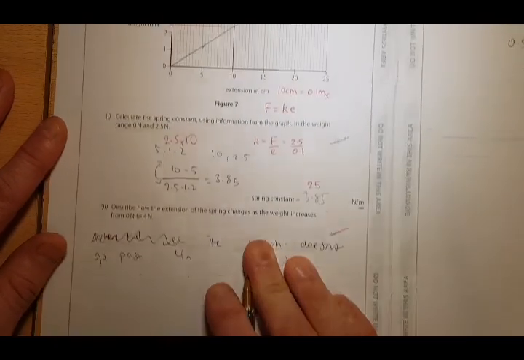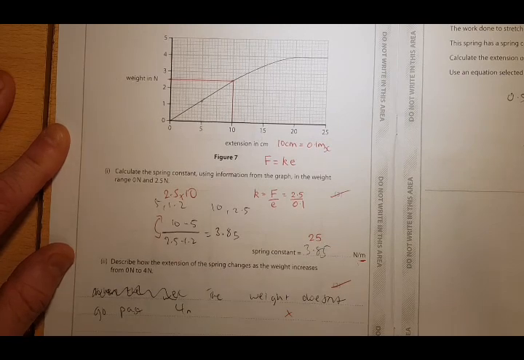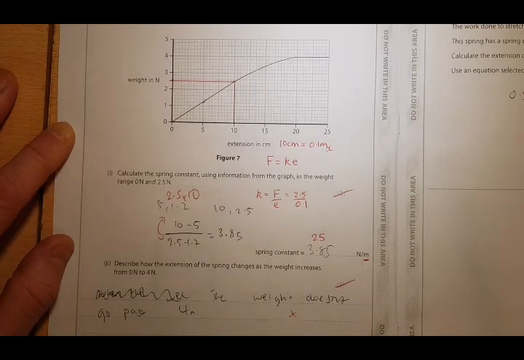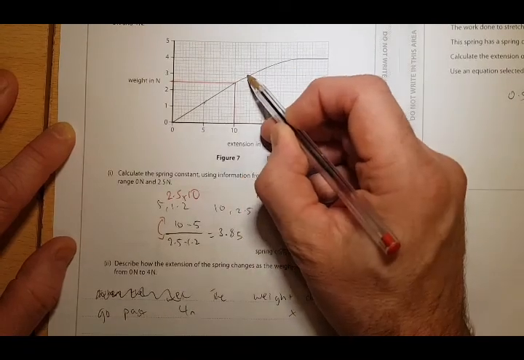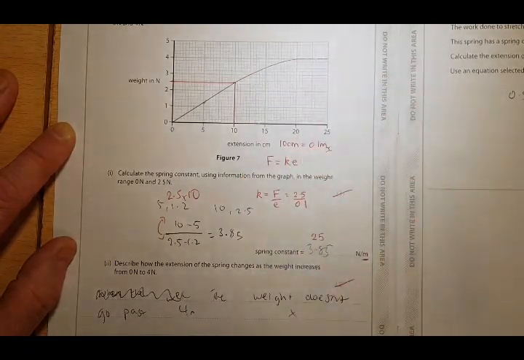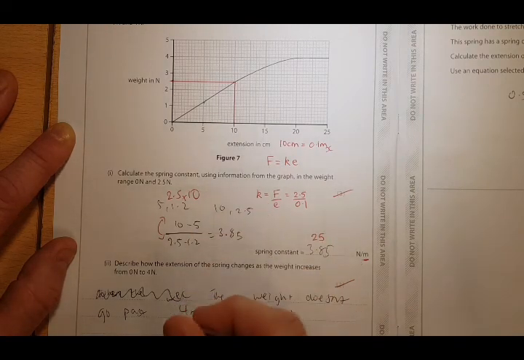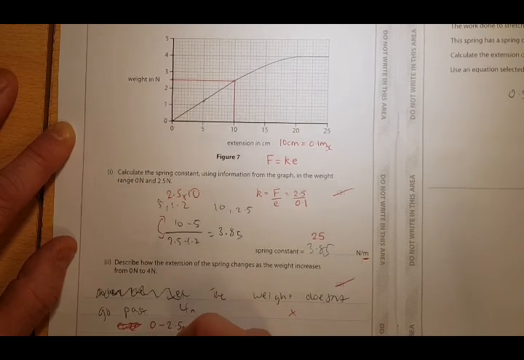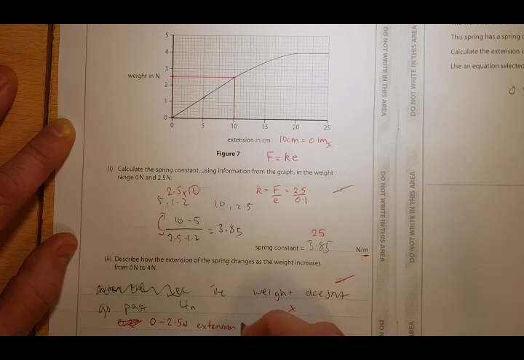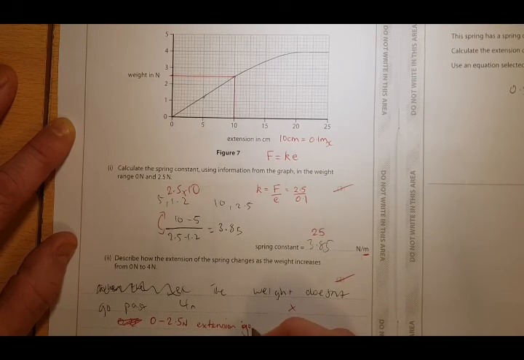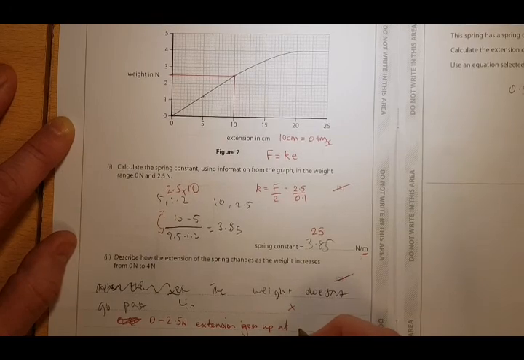The next bit is, describe how the extension of the spring changes as the weight increases from 0 to 4 newtons. So there's really 3 parts to this graph. The first part is a straight line, and then it's a curve, and then it's horizontal. So I'm going to label that 0 to 2.5 newtons. The extension goes up at a constant rate.